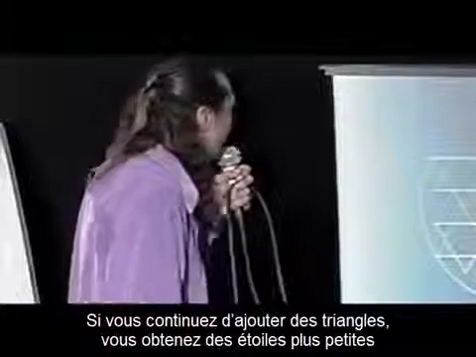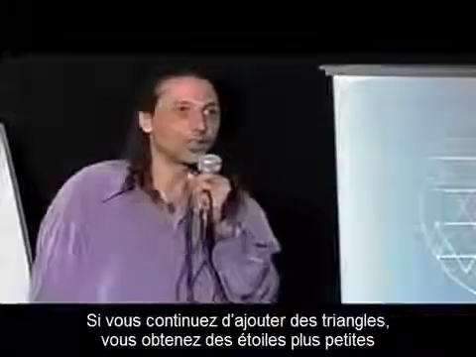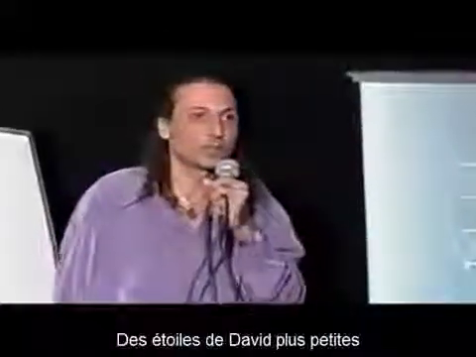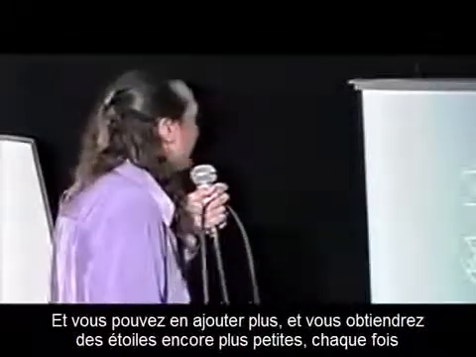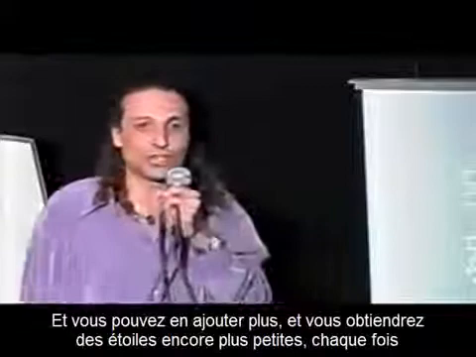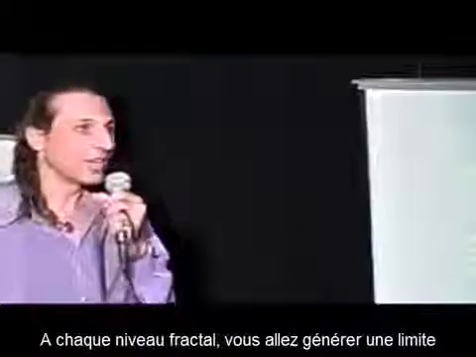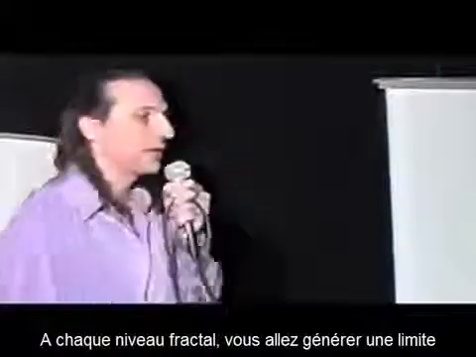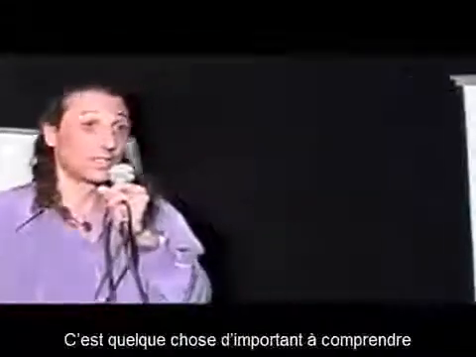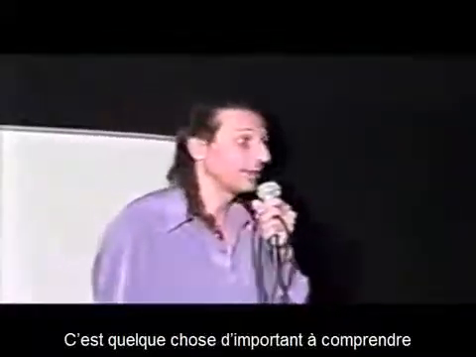Now, if you keep adding triangles, you get smaller stars, smaller stars of David. And then you can keep adding them again, and you get smaller stars again. Now, at each level of the fractal, you're going to generate a boundary. This is an important part to understand.